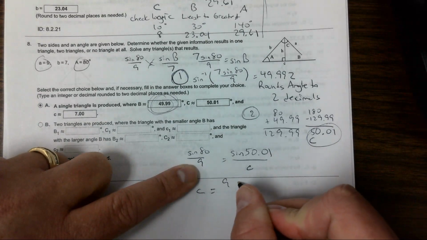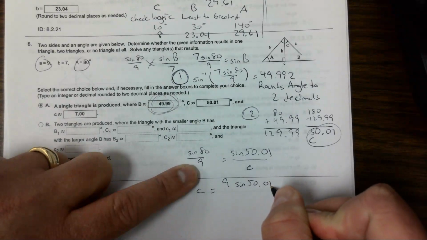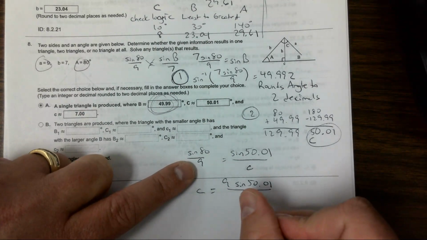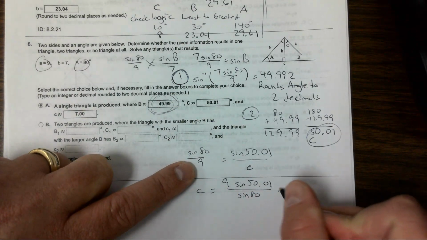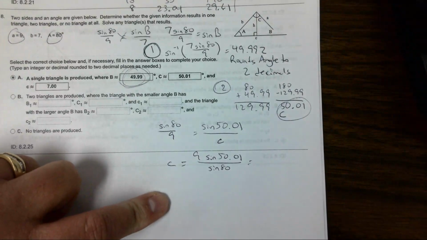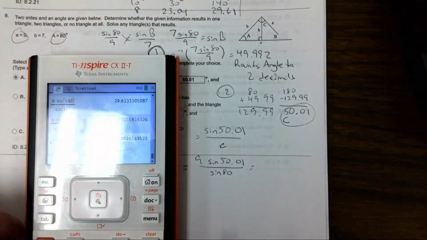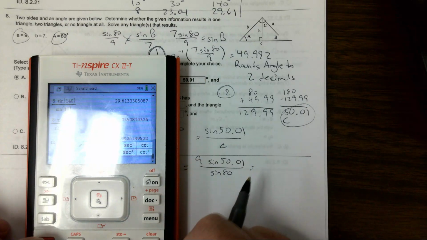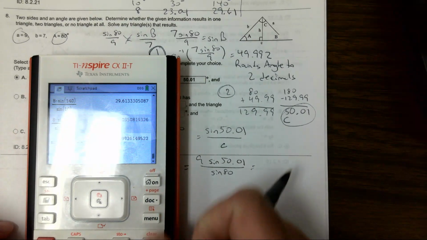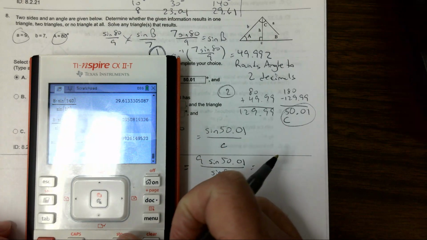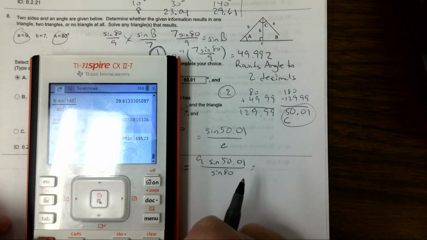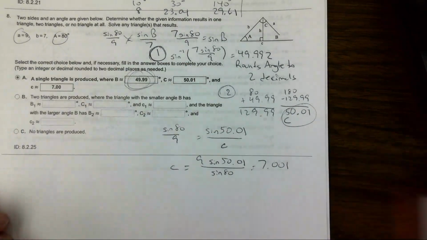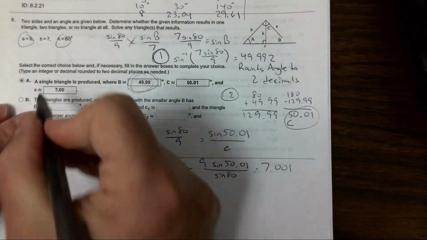We're doing 9 sine 50.01 over sine 80. So 9 sine 50.01 over sine 80. And so we get 7.001, and so this will just be 7.